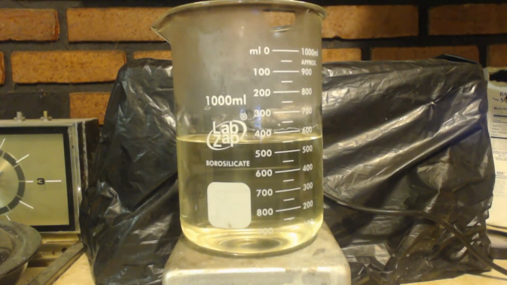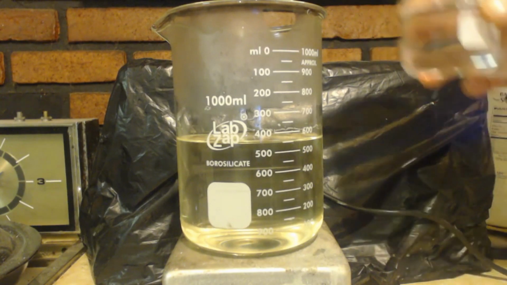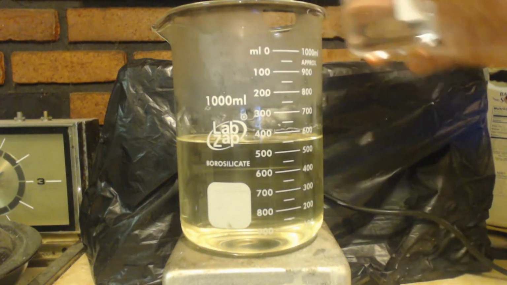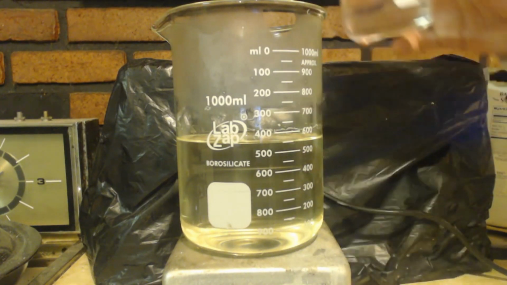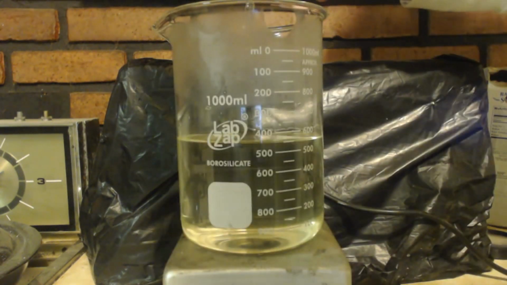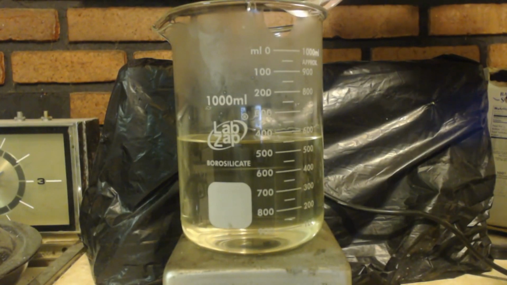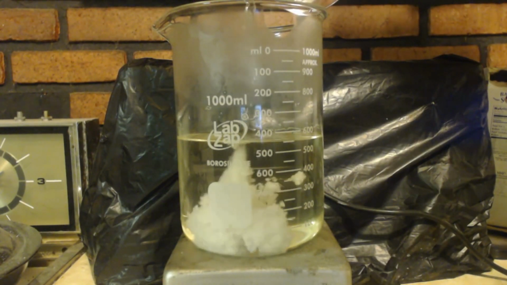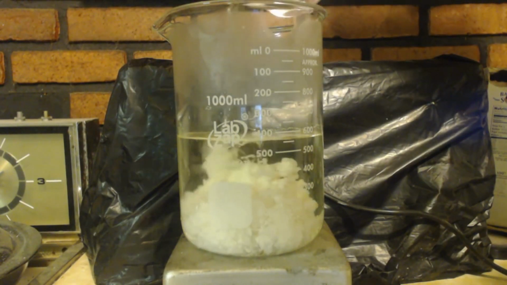I just woke up, got this stuff out of the refrigerator. I'll pour this 100 milliliters of HCl into the sodium benzoate, and we're going to make sodium chloride and benzoic acid. Now the sodium chloride is soluble, but you'll see when I pour it in, it'll precip. See that?